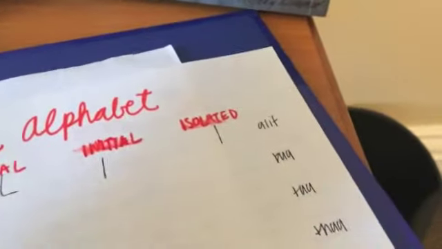The next one is Ba. The next 3 are actually Ba, Ta, and Tha. They're kind of the same. You have to remember in this language that dots are really important. So I'll show you how to form them. Ba is quite easy.